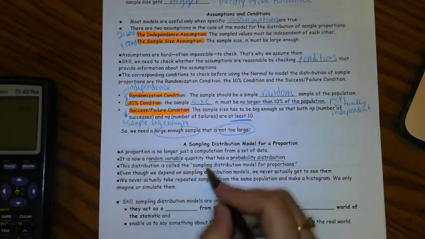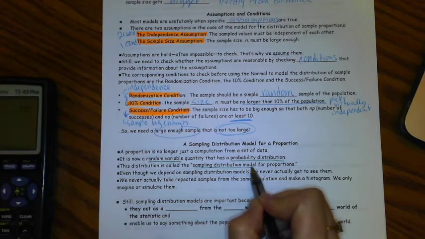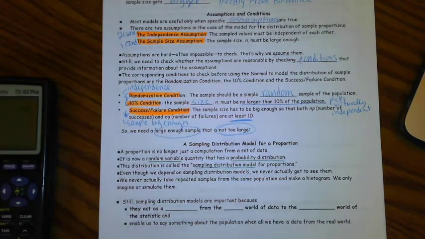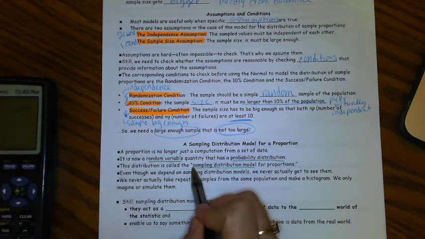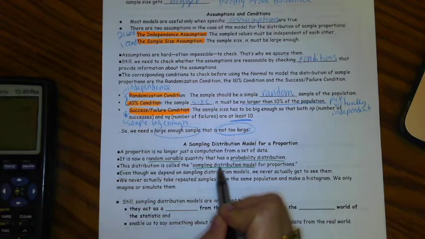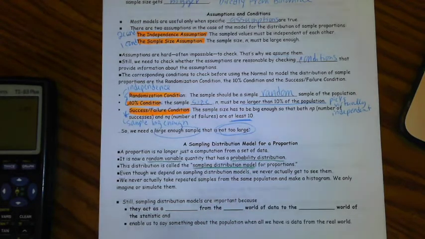We call this distribution the sampling distribution model for proportions. So you need to know what those words mean. When I say sampling distribution model for proportions, I'm talking about that histogram I showed y'all with the JMP software. I'm showing you sample proportions from sample to sample to sample, and I'm looking at that histogram. Even though we depend on sampling distribution models, we never actually get to see them.